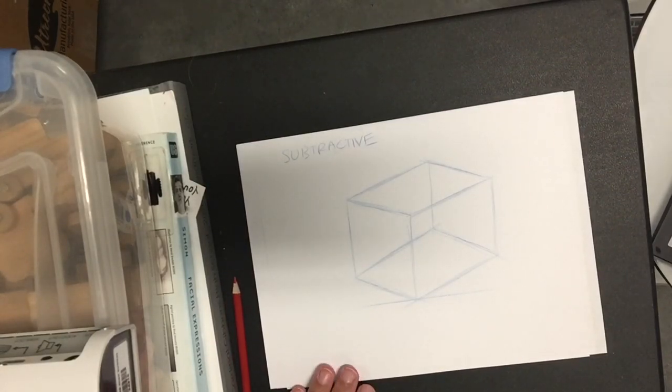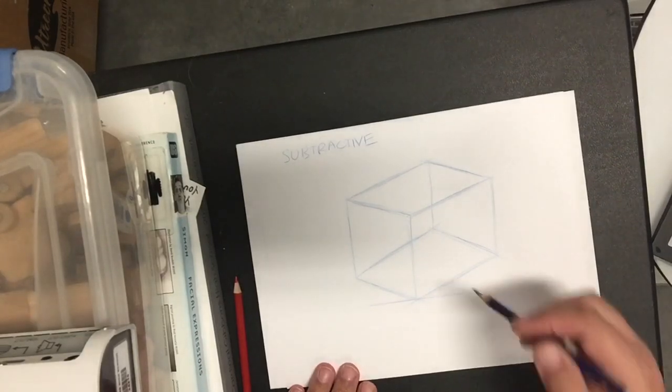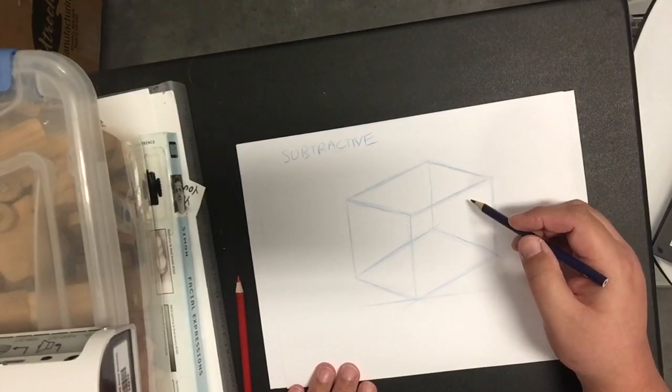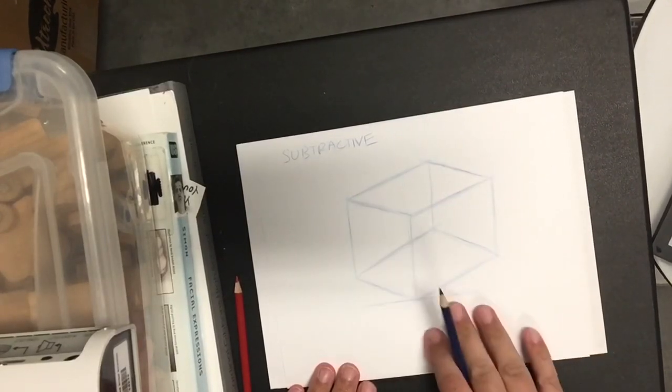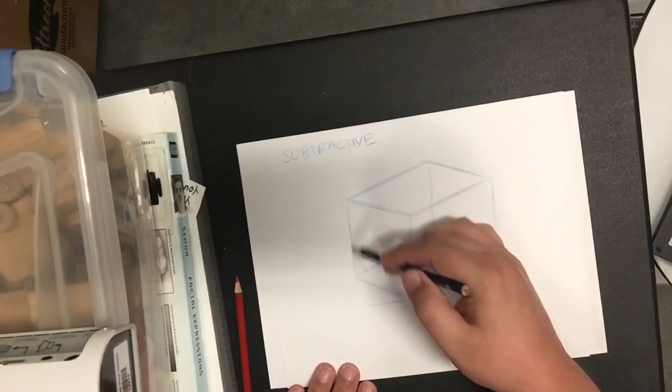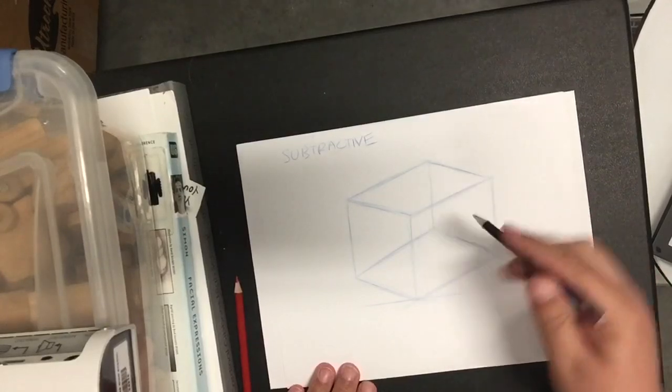And again, I'm just going to pick, I think I'm going to do letter E. Actually, I'll do J. I'll do J from the examples here. All right, so what I'm going to do first is, again, this is subtractive. So I start off with a big square, and then I'm going to take chunks away.